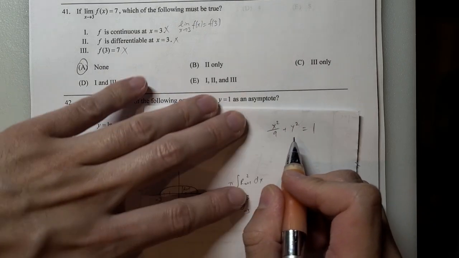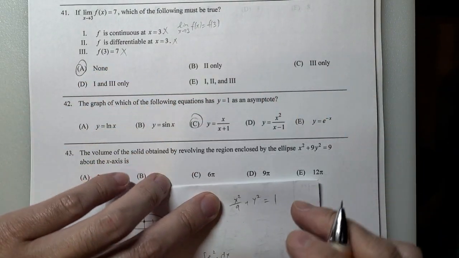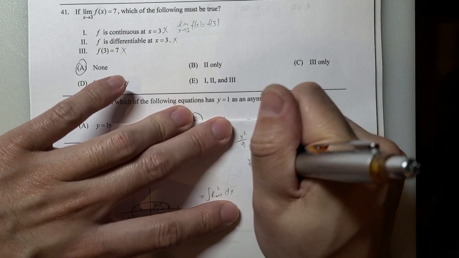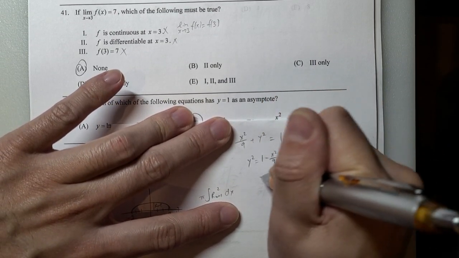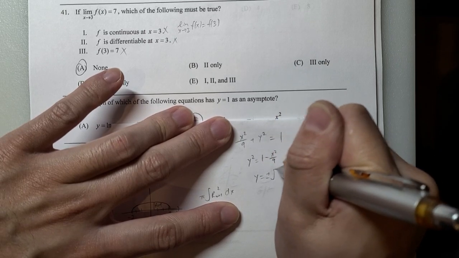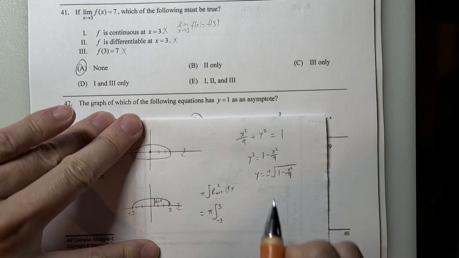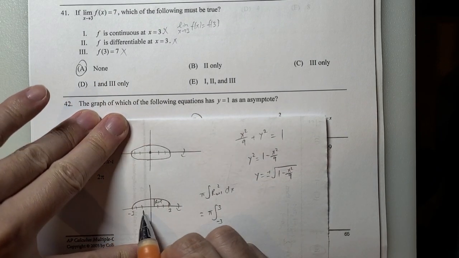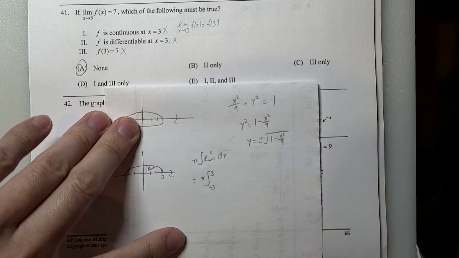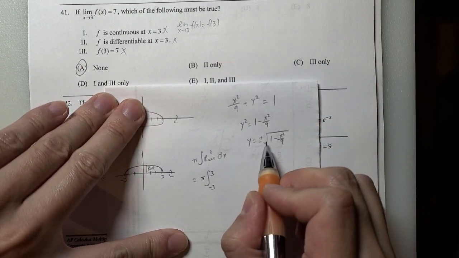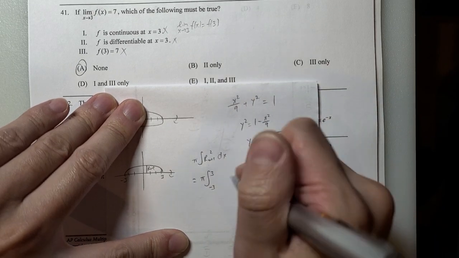It's, well, let's solve this for y in terms of x. So y squared is 1 minus x squared over 9. So y is plus or minus square root of 1 minus x squared over 9. Okay, so this top portion would be the positive. So it would be the square root of 1 minus x squared over 9, squared. So the square goes away.